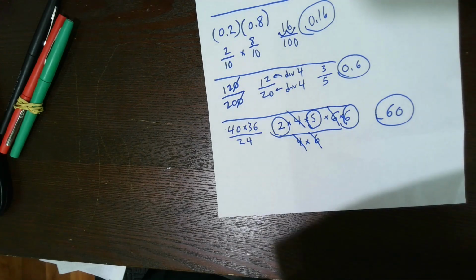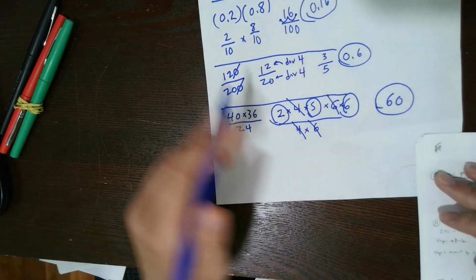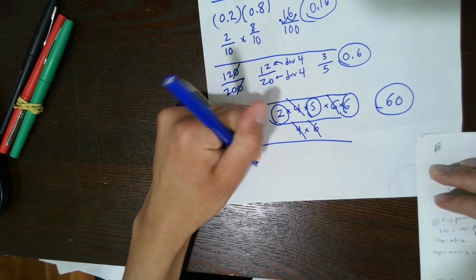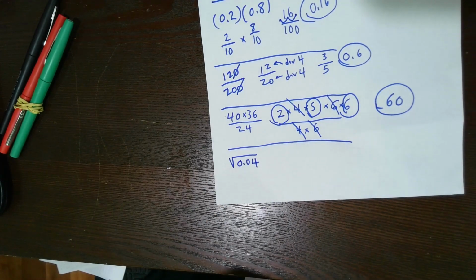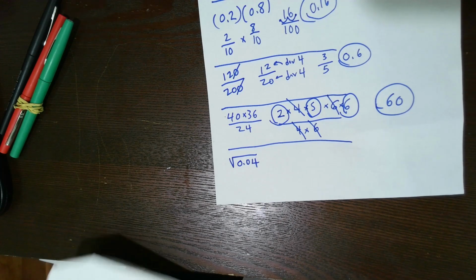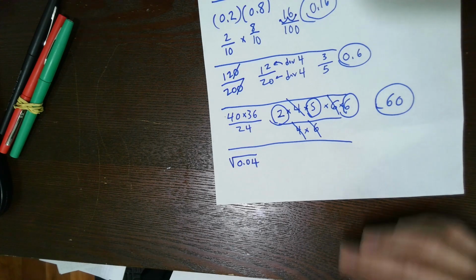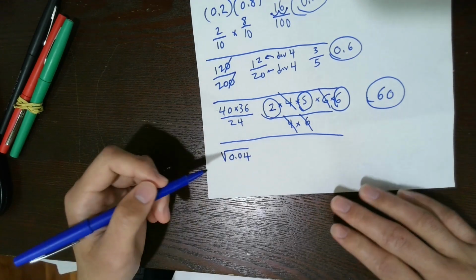Alright? Now what happens if we have a square root? Nobody likes square roots. Square root of 0.04. The easy way to do this, and you won't always be able to do this, but you can try it. Chances are in the MCAT they'll give you nice simple numbers like this.